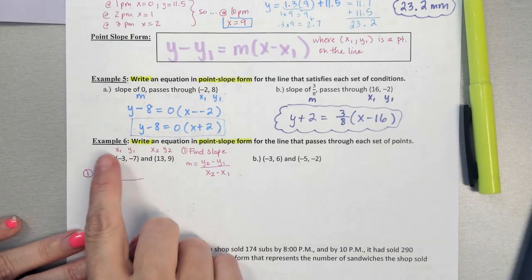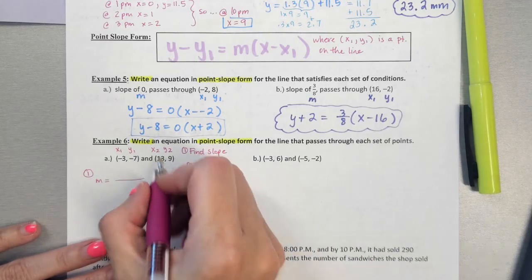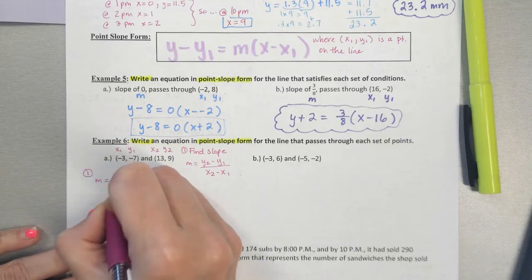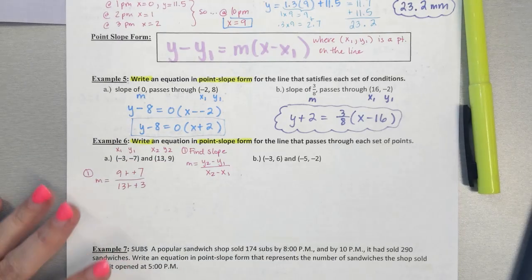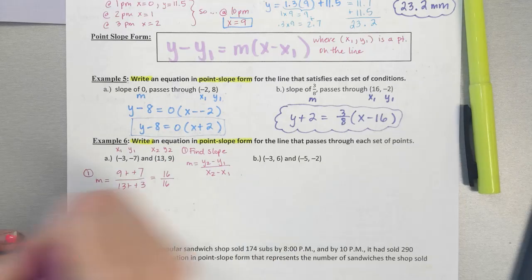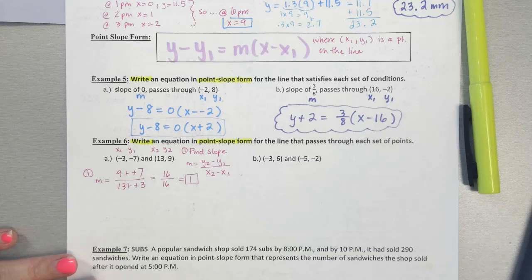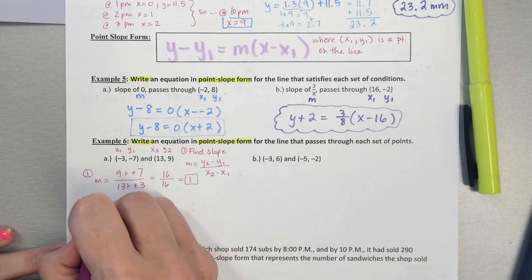Because this could be your x2, y2, and this could be x1, y1. That doesn't matter. So I have 9 minus negative 7, which is going to turn into plus 7, over 3 minus 13 minus negative 3, which again is going to turn into plus. And then you always need to reduce. So 16 divided by 16 is 1. So we find the slope, and then we're going to put it in point slope form.